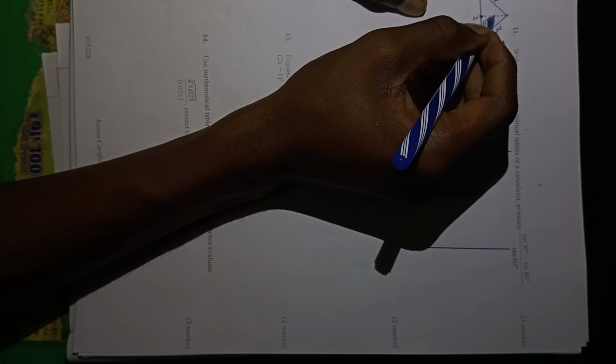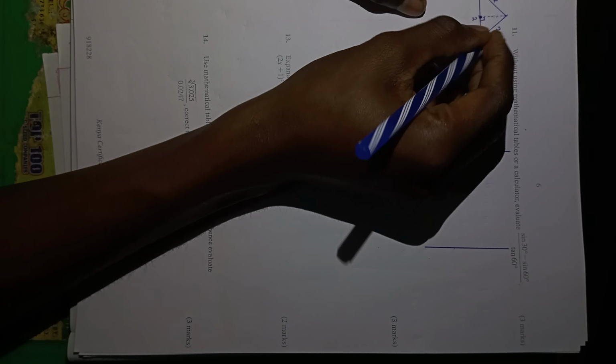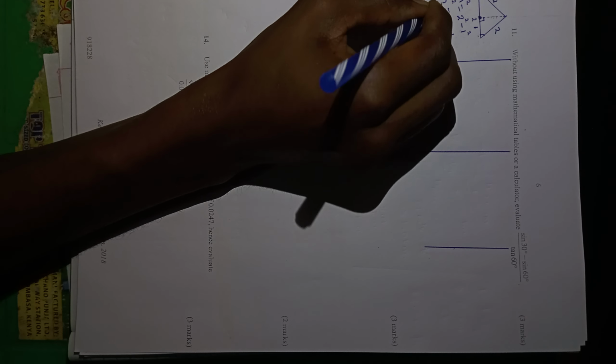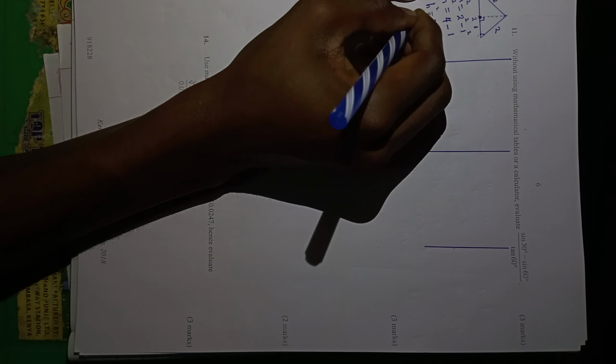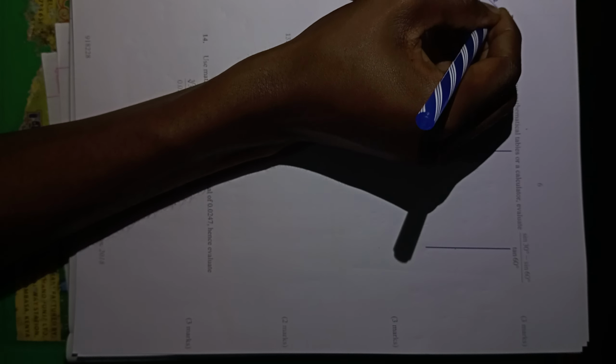We are asking ourselves what will be the perpendicular height. For the perpendicular height, we are going to employ the Pythagoras theorem, which is a squared plus b squared is equal to c squared. So to get the height, it will be 2 squared minus 1 squared is equal to h squared. 2 squared is 4, minus 1 squared is 1, is equal to h squared. This gives us 3 is equal to h squared. So for you to get the height, it is root 3. So this height here is root 3.